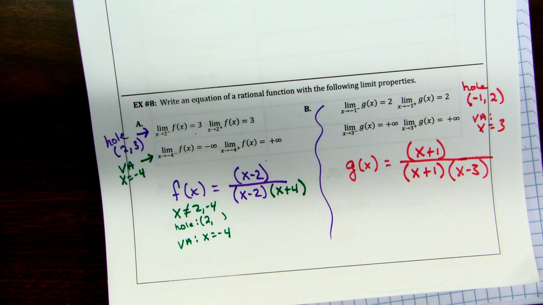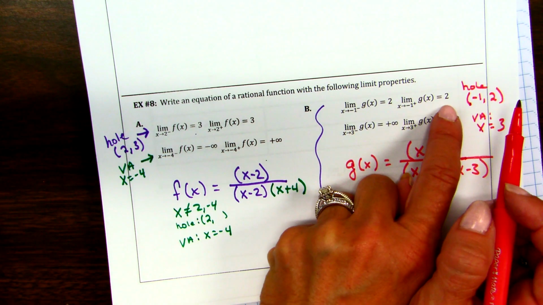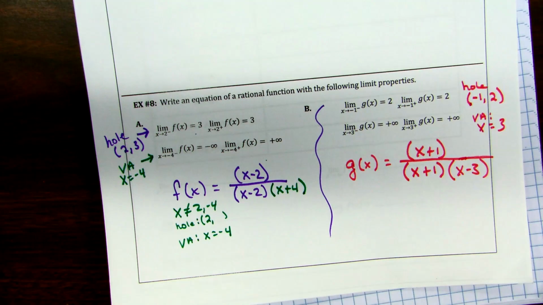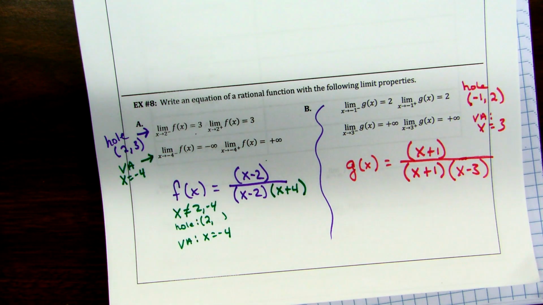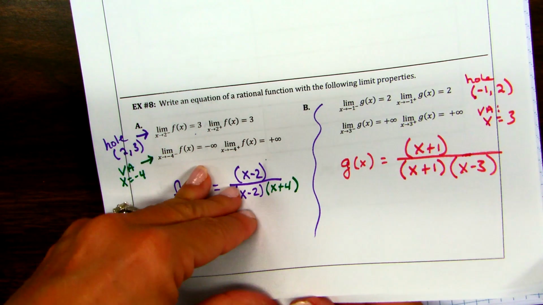Yes. So what she's saying is, if we actually did all this, we would have to get a 2 for the y value of the hole. Very good thinking. I'm just going really basic, just assigning the jobs with the asymptotes and the hole. But you're right. We could definitely do a lot more and make this exact. Okay? Good thinking. That's impressive. I was going to do that, but I'm not.